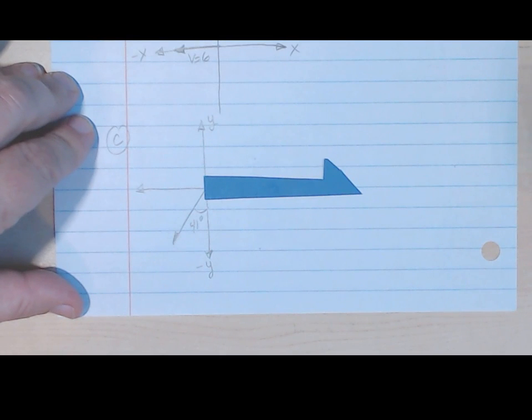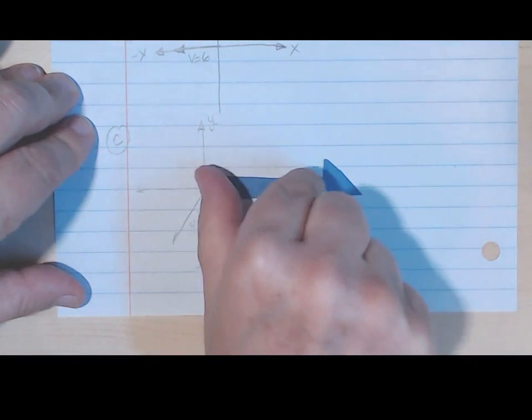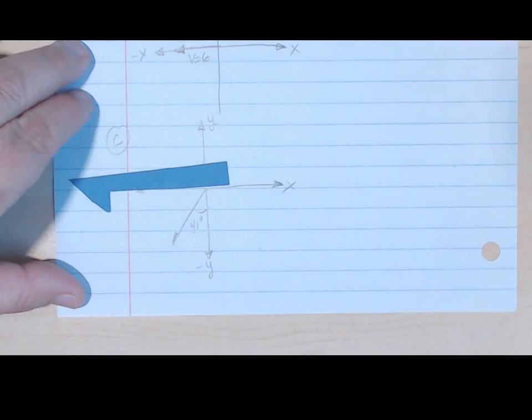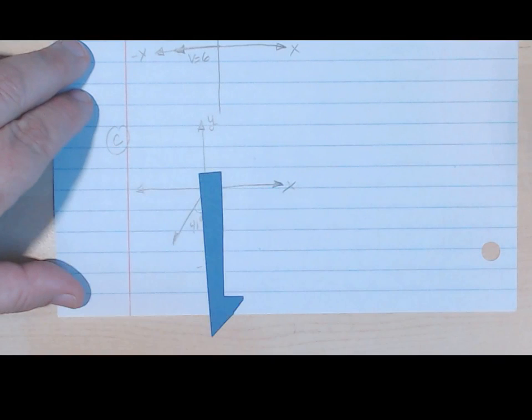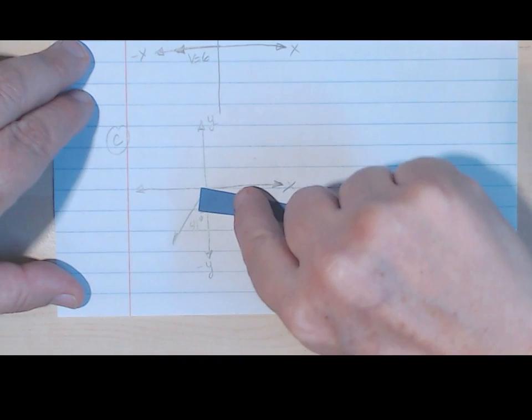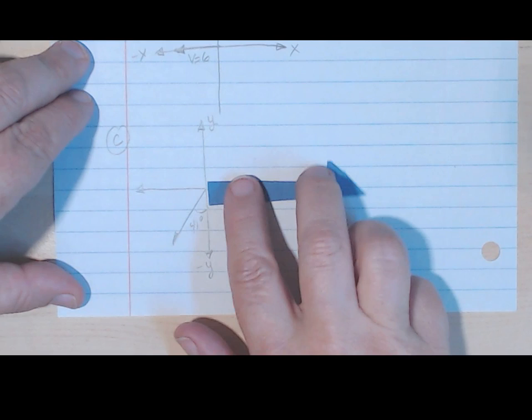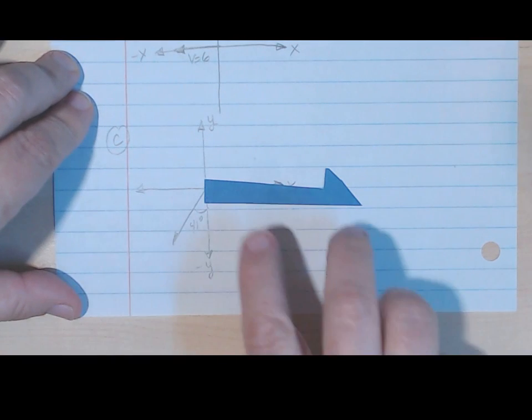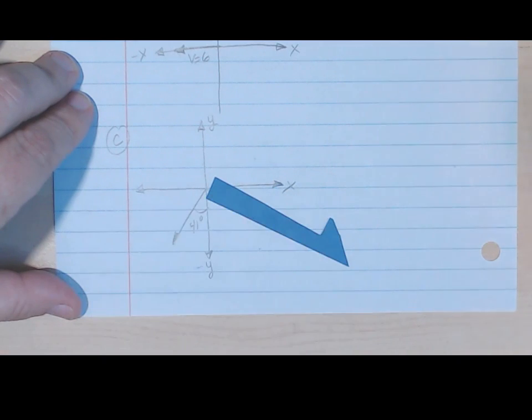So this is a vector of a certain magnitude at angle 0. This is that same vector at angle 90, angle 180, angle 270, and angle 360, or back to 0 again. Now what if they said you had an angle of negative 30? Well, then I would go the opposite way.